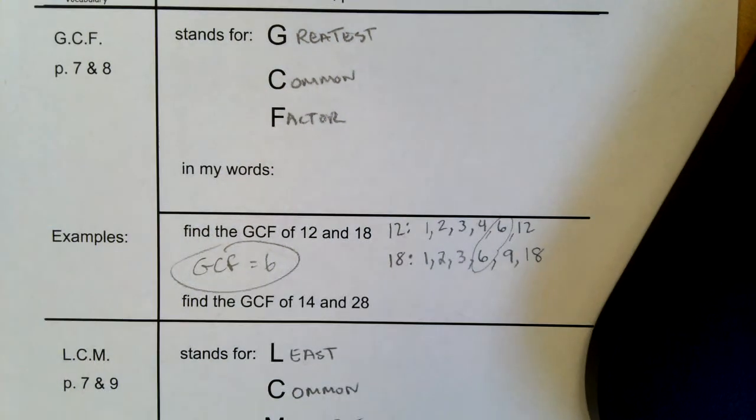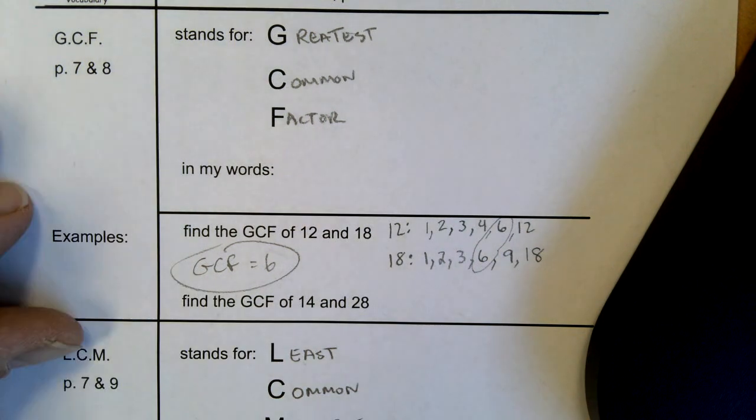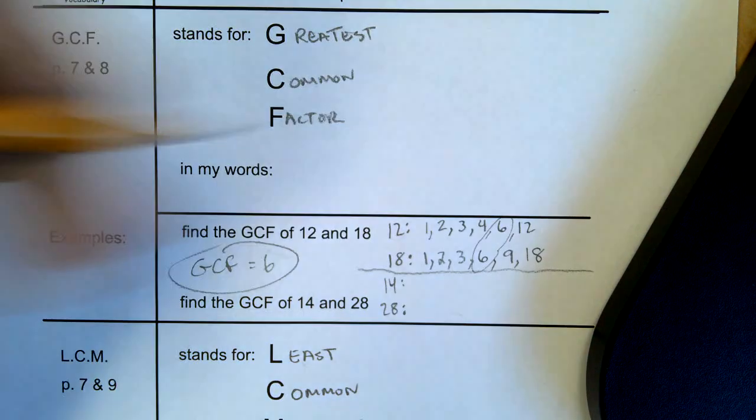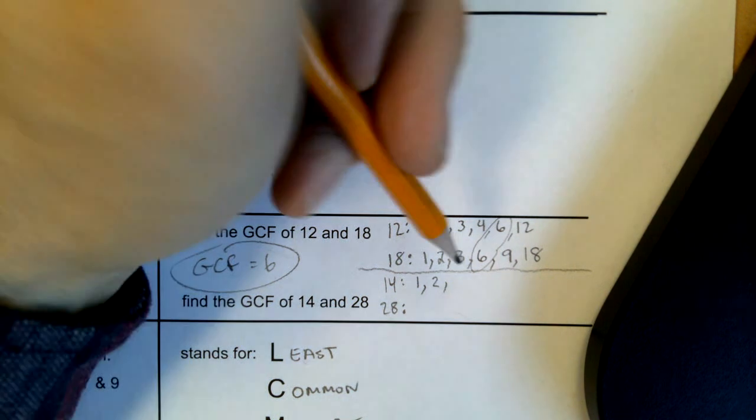Okay. If you didn't understand that, it's fine. Just do the listing one. So GCF of 14 and 28, same dealio. I'm going to separate this with a line, 14 and 28. So list all the factors, and sometimes this can take a while, right?